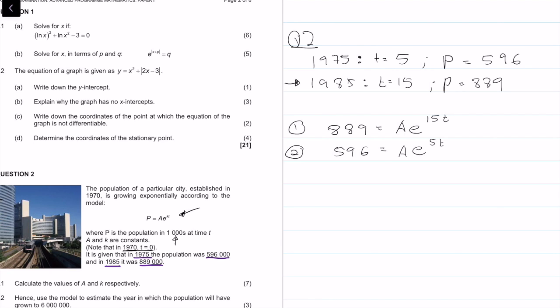I just want you to remember that the reason this is 5 and 15 is because we're starting our time from 1970. So 1975 minus 1970 is 5, and 1985 minus 1970 is 15. Some people might not see that.